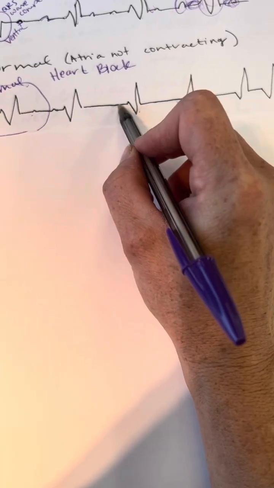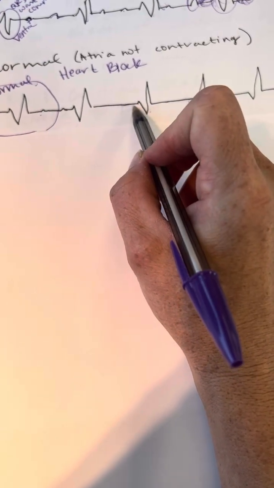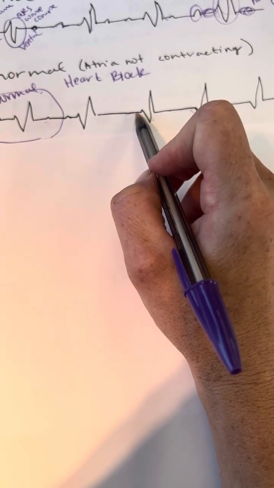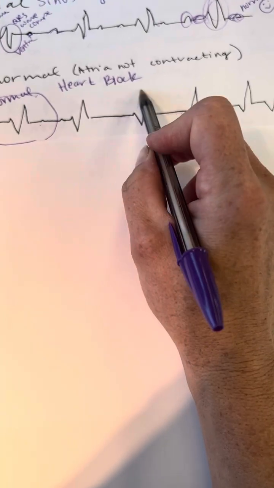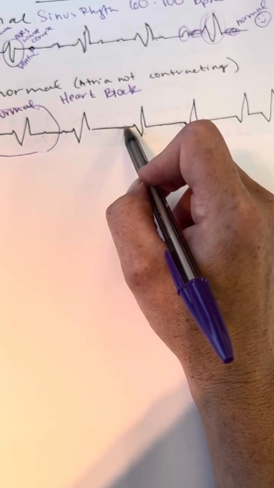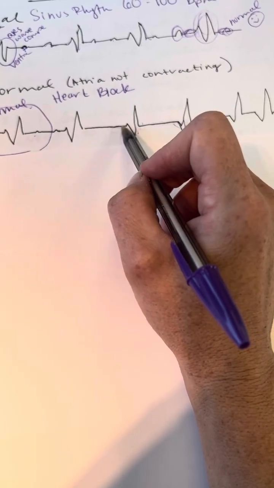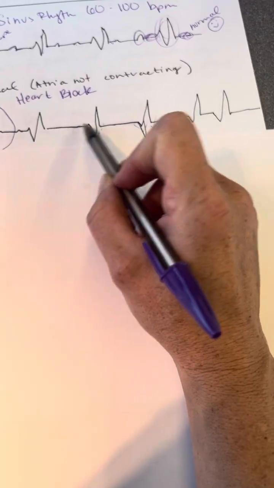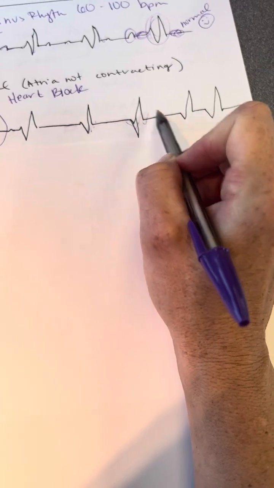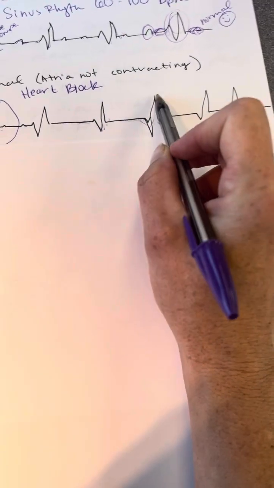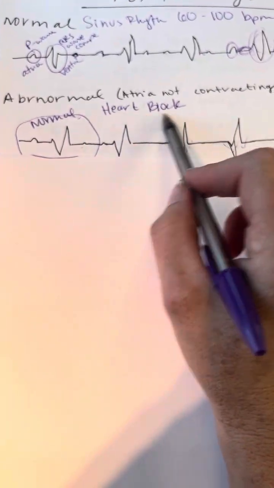Okay, so it could be a sinus rhythm thing. It could be, or a sinoatrial node. This could be happening for whatever reason. For whatever reason, the heart is failing right here. But the ventricles will still contract. They're still electrically conducted. So no atria, no ventricle contraction. So this is a heart block of some kind.